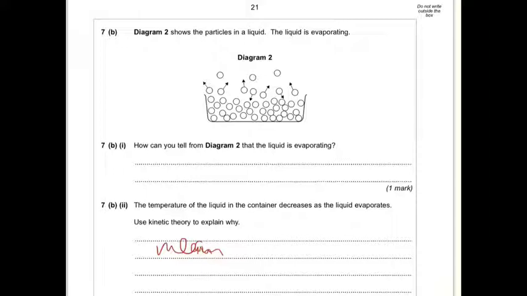So, to recap that, the higher energy particles are leaving. These other particles that are left behind have less energy than these ones. So the average or mean energy of the liquid decreases, which means that the temperature of the liquid decreases. And that's the end of the paper.